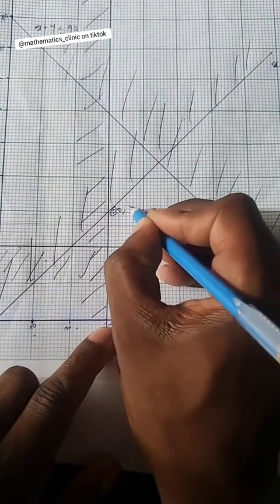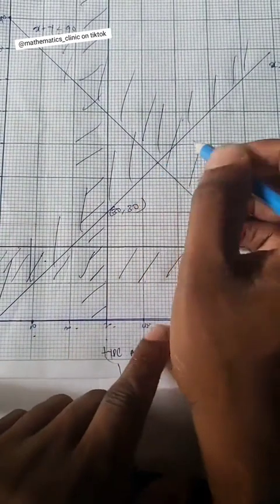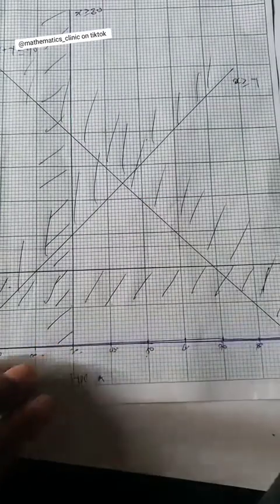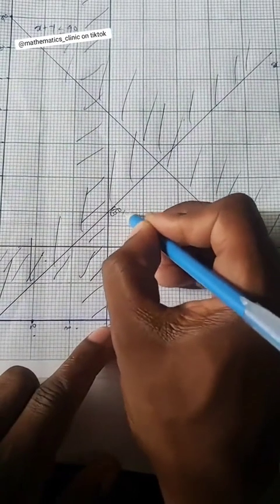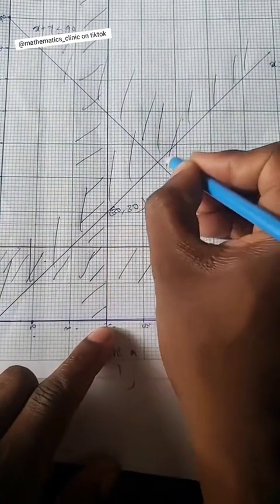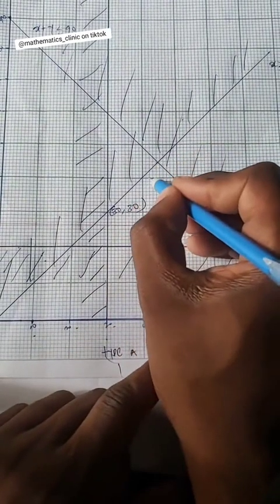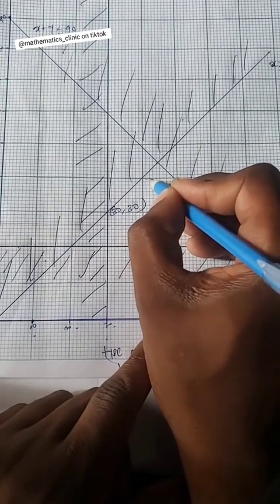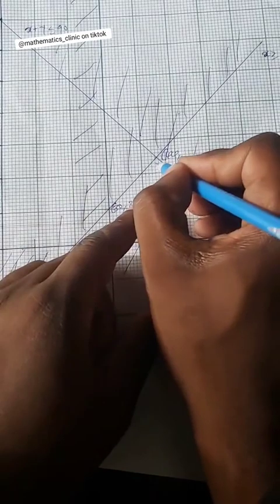We have a point at 30, 30. Right, then we have another point here, which is at 44, 44: 41, 42, 43, 44 for x, and 41, 42, 43, 44 for y as well.